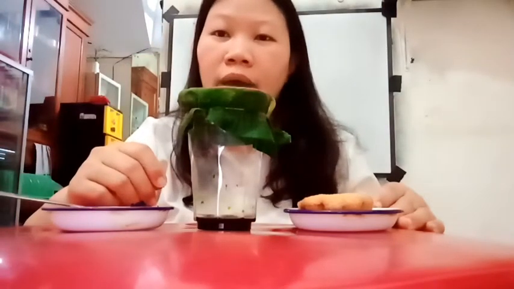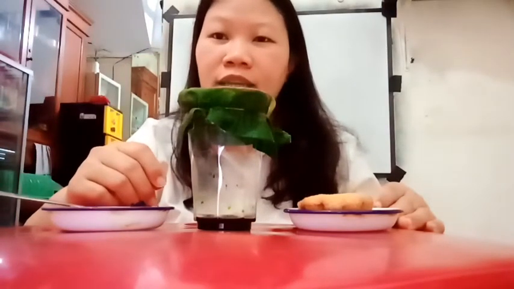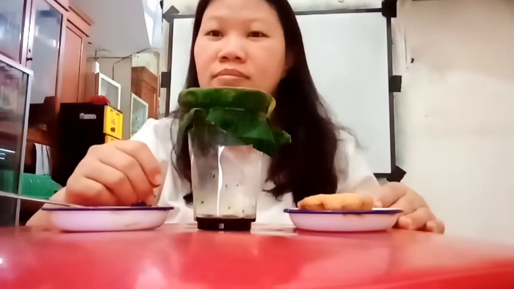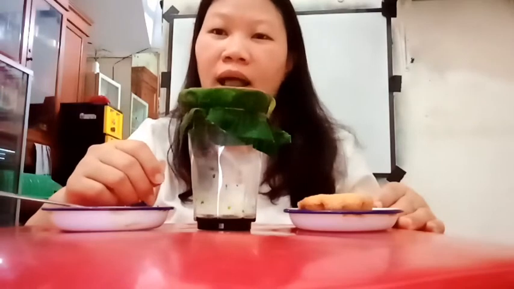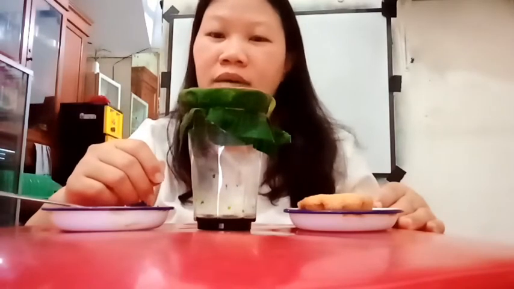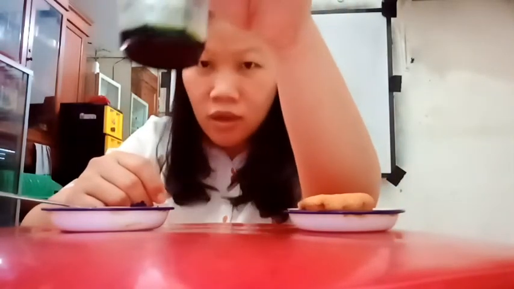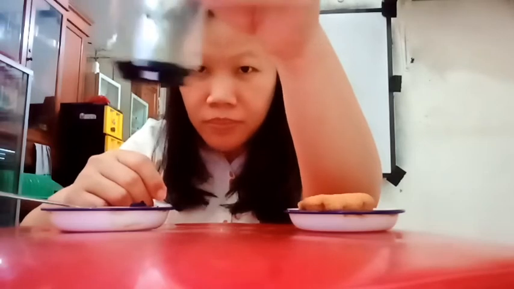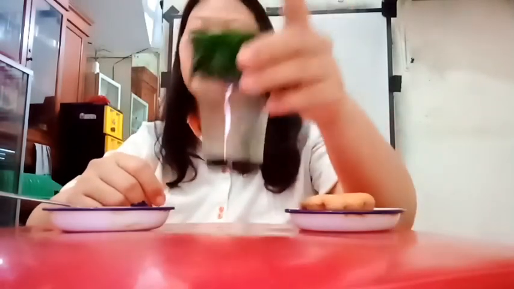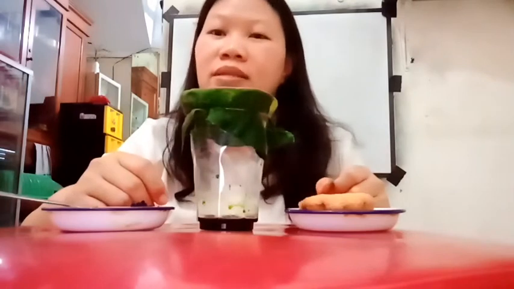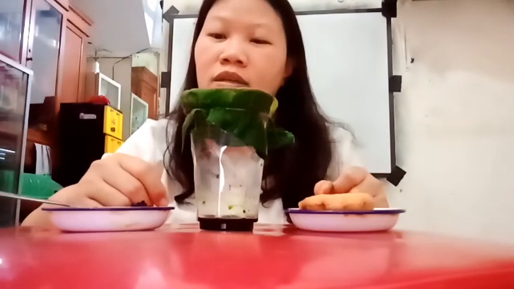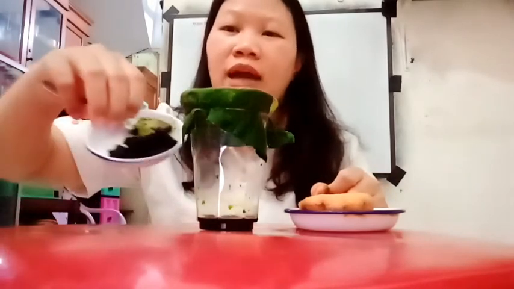So, how can we help our digestive system? Can you guess? We can help the digestive system by drinking a lot, so our food will become more liquid. Second, we can chew our food longer to help the breaking down process.